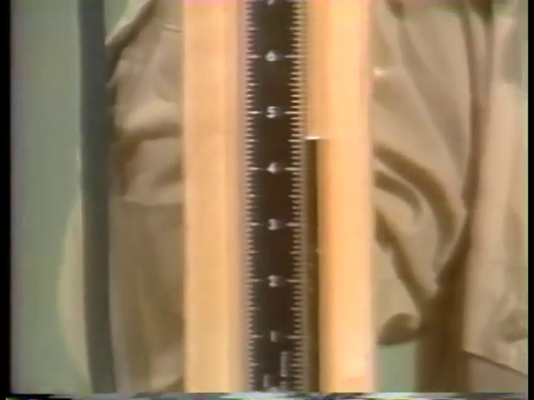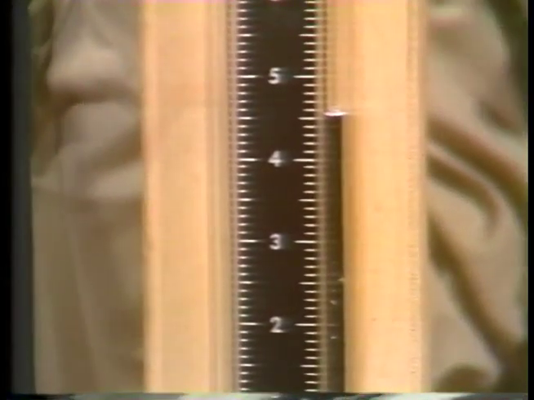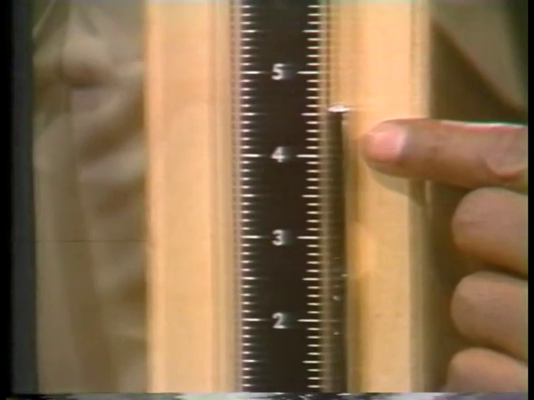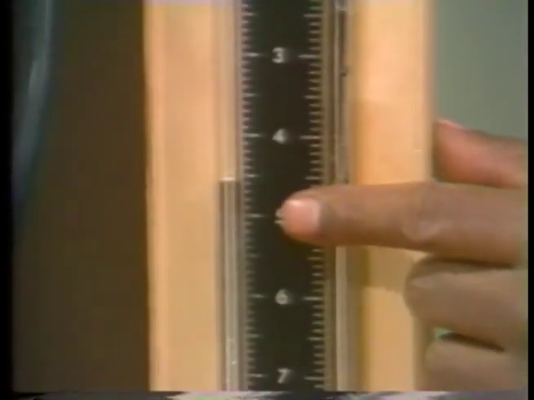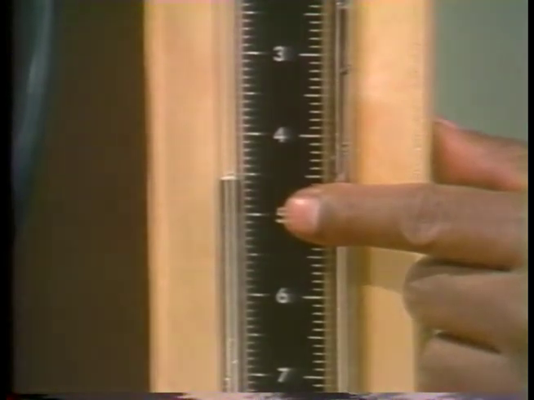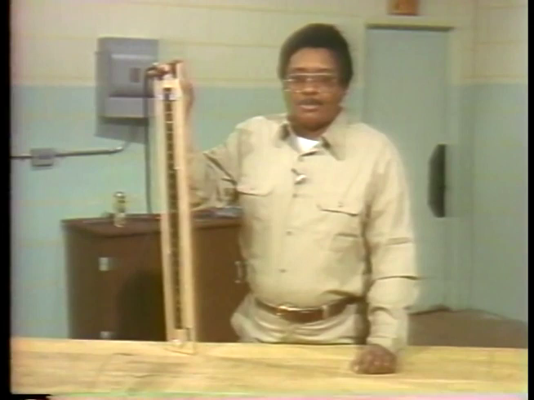Using it, we can see that the difference in heights of the two columns is 9 inches, 4.5 inches above zero, and 4.5 inches below zero. The pressure is supporting a 9-inch column of mercury.